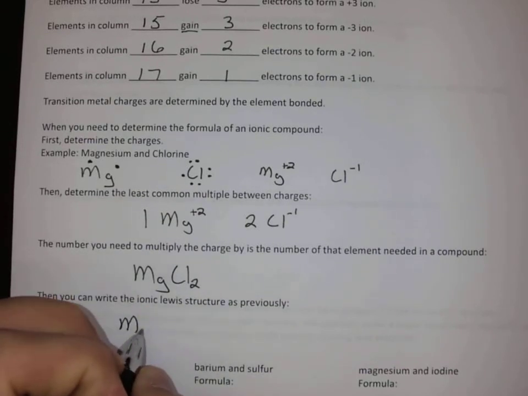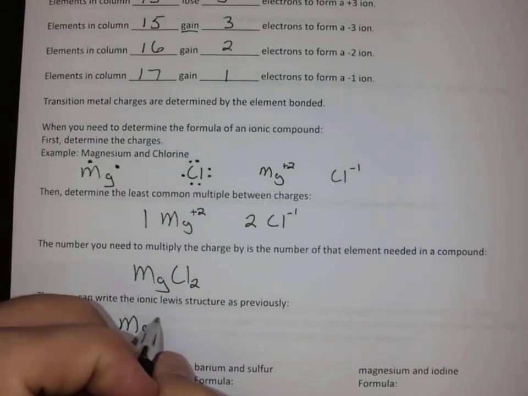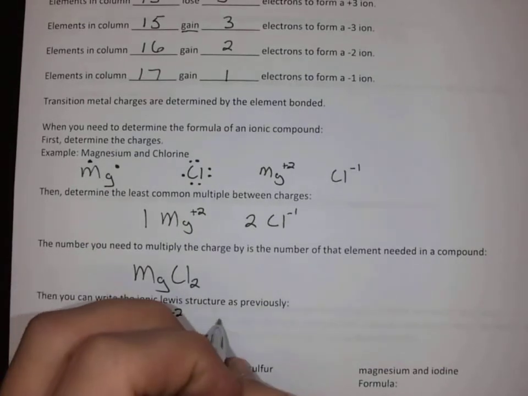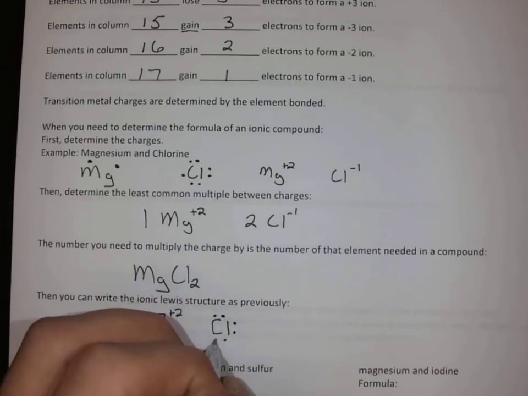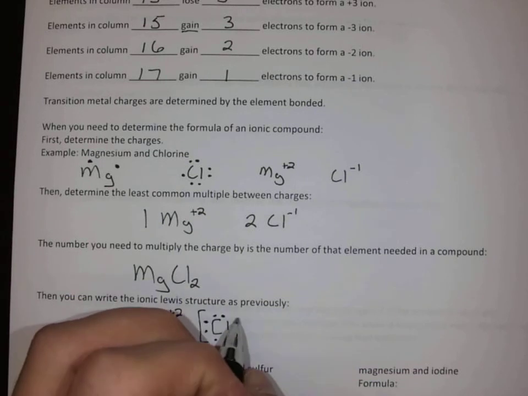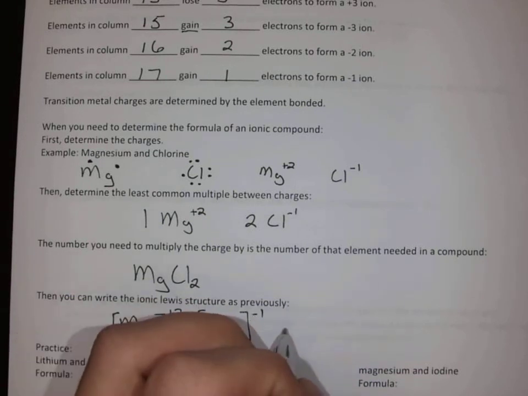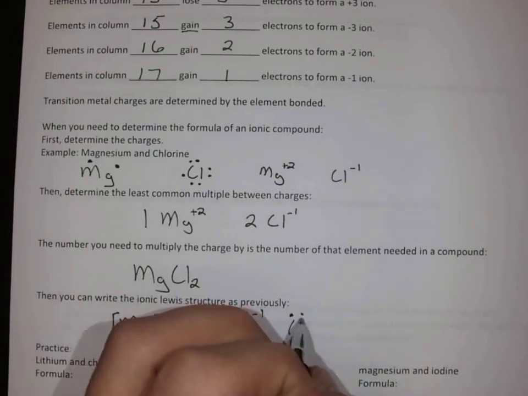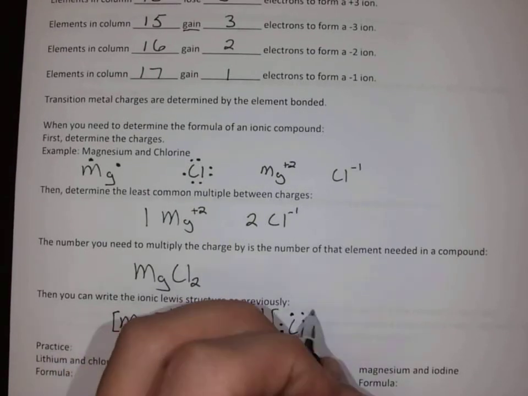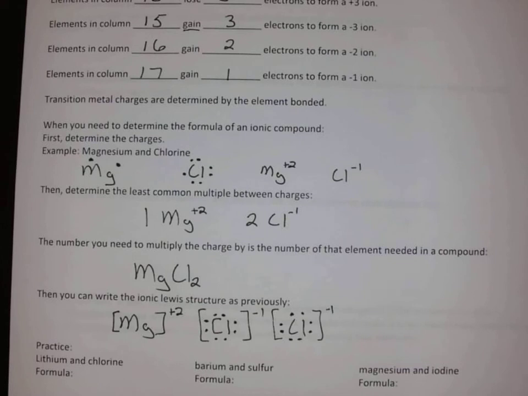That way then we can write the ionic Lewis structure just as we would have done before using our formula. We would say, okay, my magnesium, we have 2 electrons there. It's going to lose its 2 electrons and become a +2 charge. And then we need 2 chlorines. So I'm going to draw 2 chlorines here. 1 chlorine is going to gain 1 electron and become a -1. The second chlorine is going to gain 1 electron and become a -1 as well. Okay, so this would be our correct Lewis structure now.